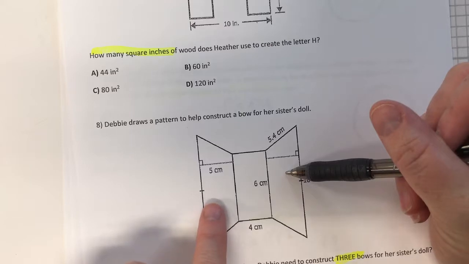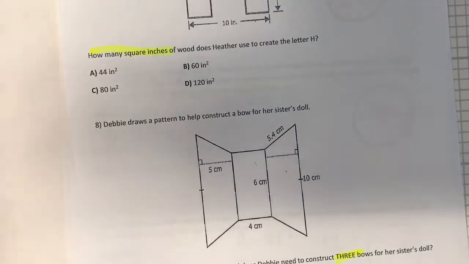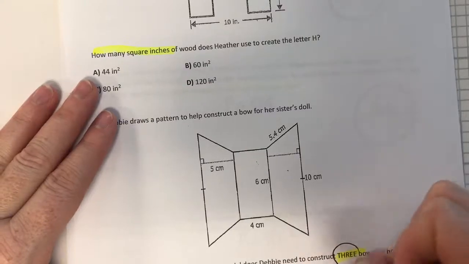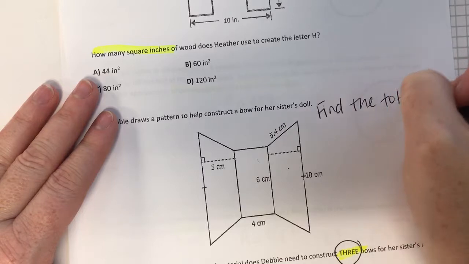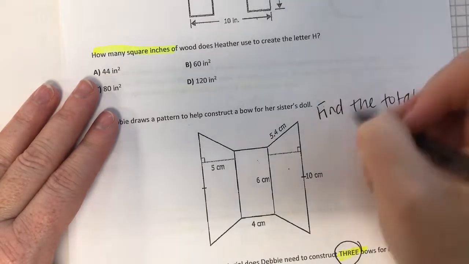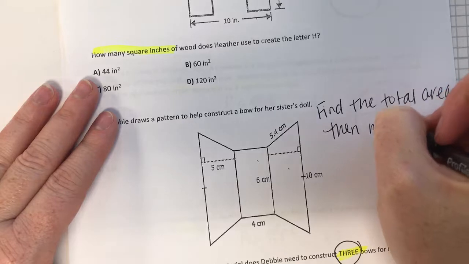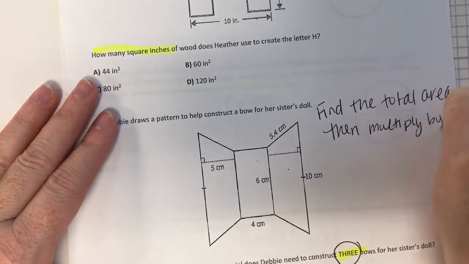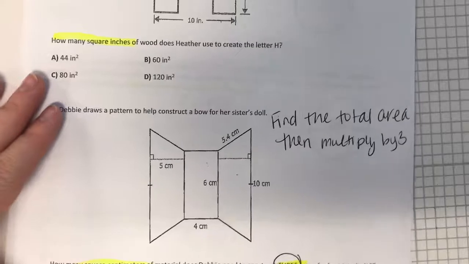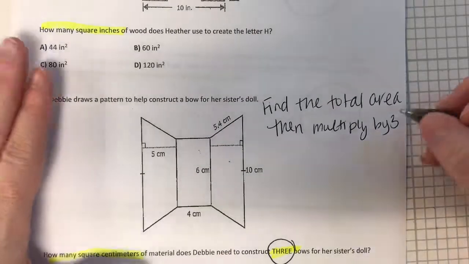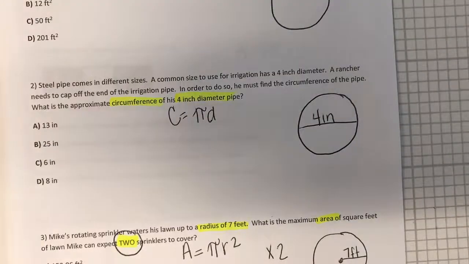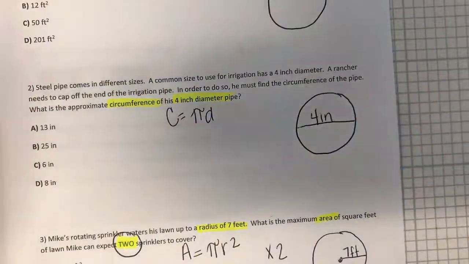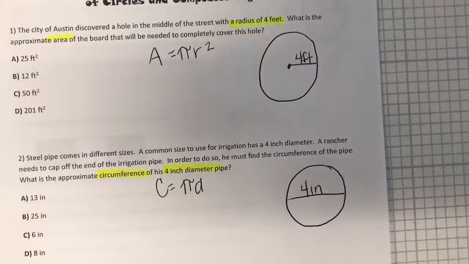This is a trapezoid, and here's a rectangle. Okay, so 3 shapes, but once we get it, we're going to do it. You're going to find the total area, and then what? Times 3, because we have 3 of them. Okay? So find the total area, then multiply by 3. This one's not too bad, right? Okay, so that's where we're at. I'm going to give you most of the rest of the period to do this and work on your own though, okay?